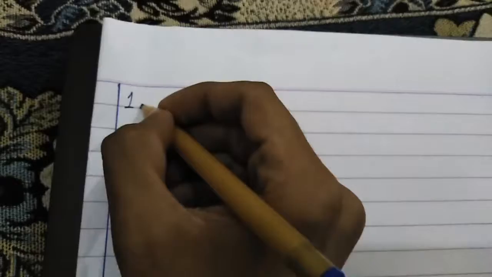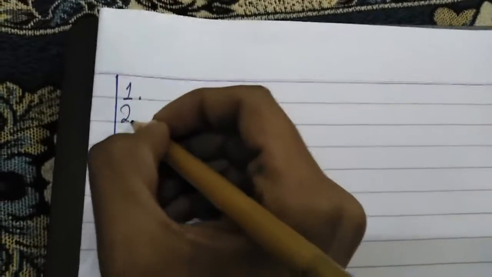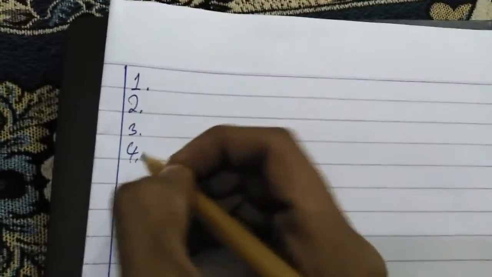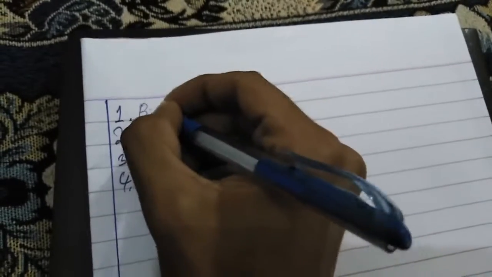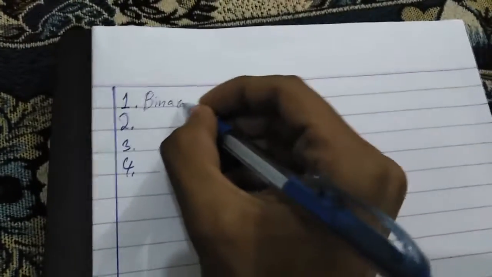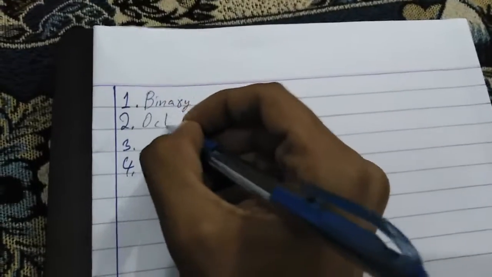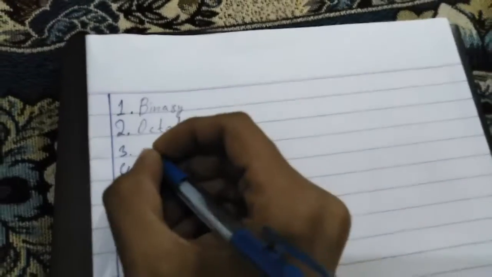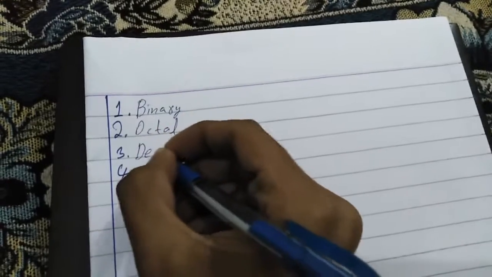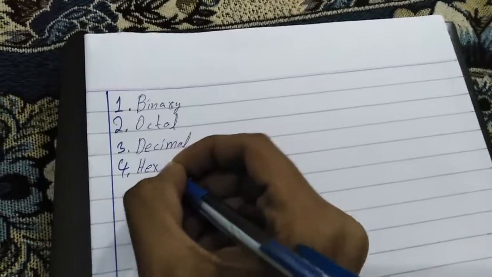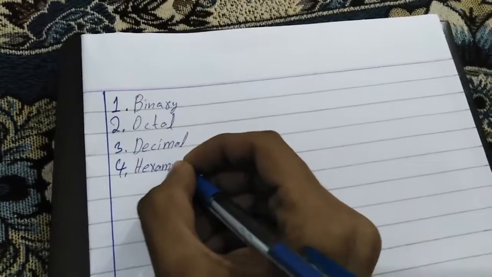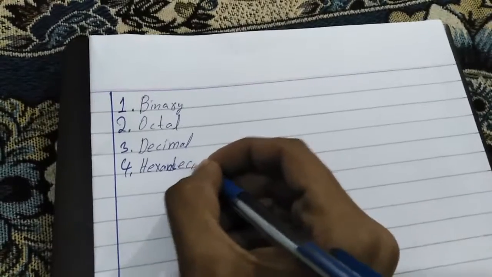As we know, number systems have four types in common. These types, as you know, are the binary number system, the octal number system, the decimal number system, and the hexadecimal number system.